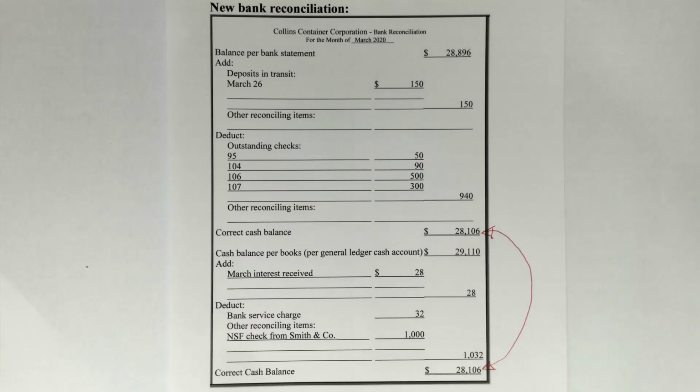Oh, thank God they do. I mean, well, of course they do. Of course they do. That's what I meant. Of course they equal. So this is the bank reconciliation. We've just learned how to prepare it.